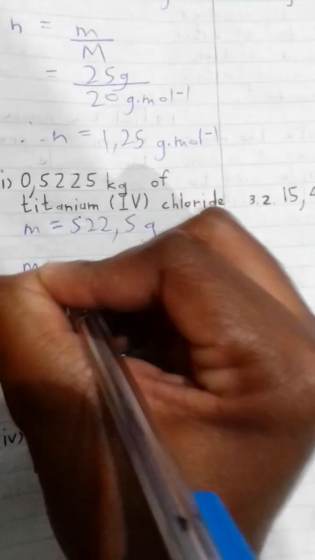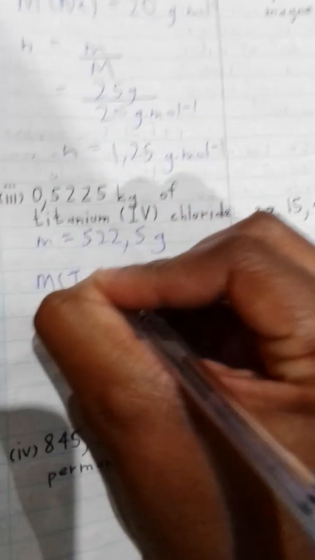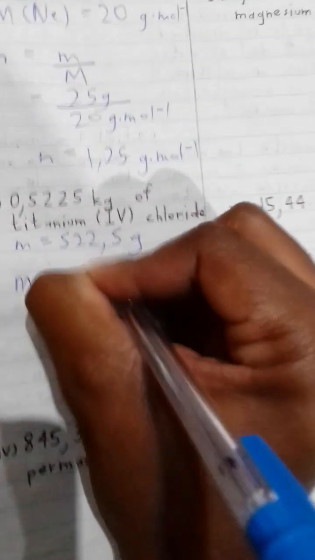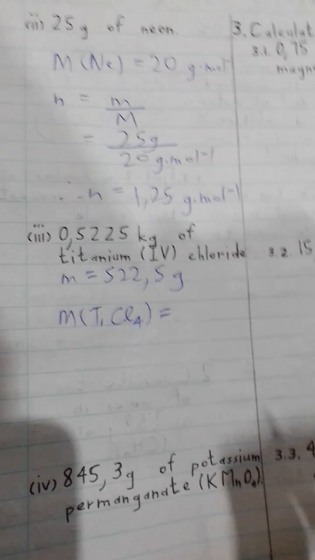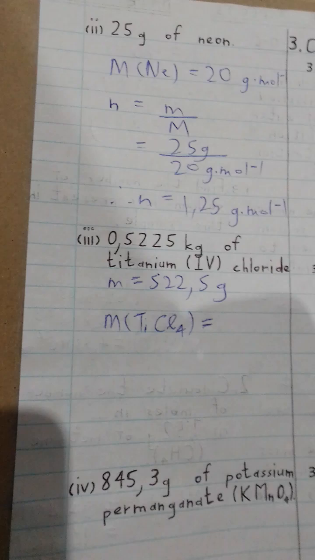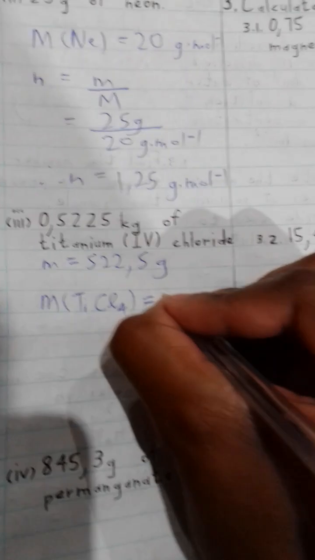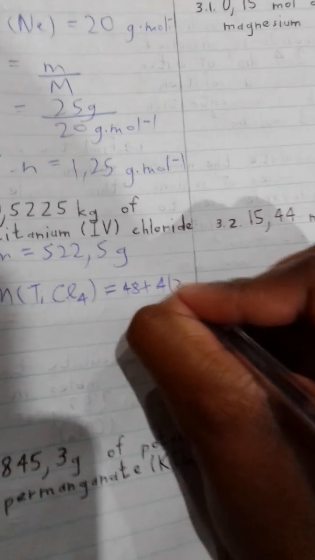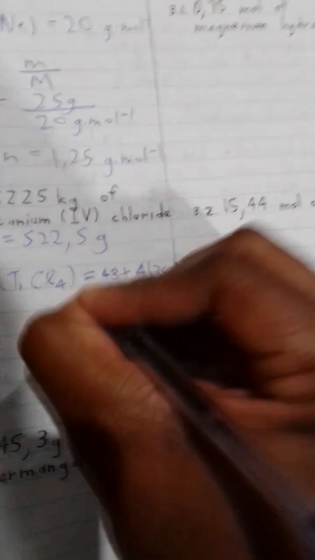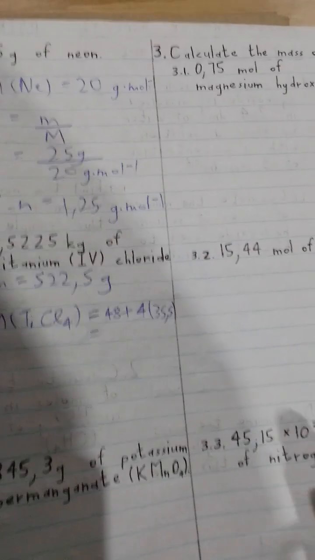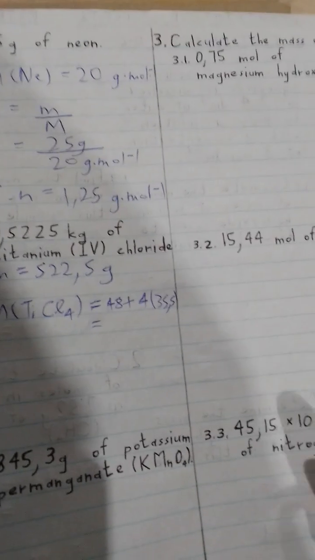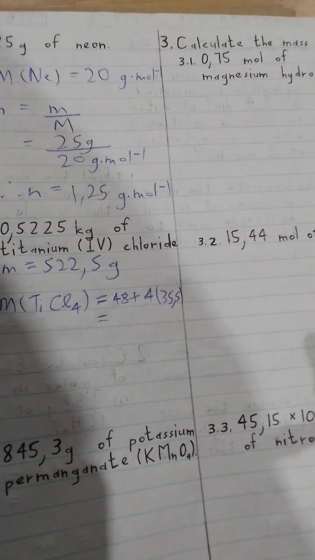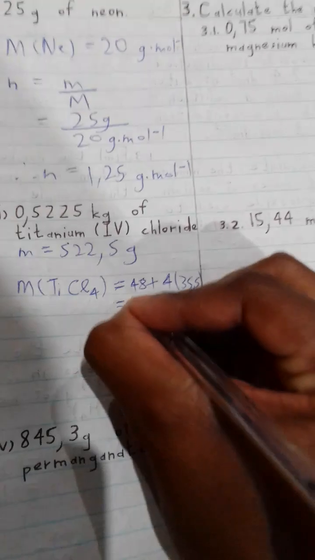Molar mass of titanium 4 chloride is molar mass of titanium, which is 48, plus 4 times molar mass of chlorine, 35.5, which is 190.